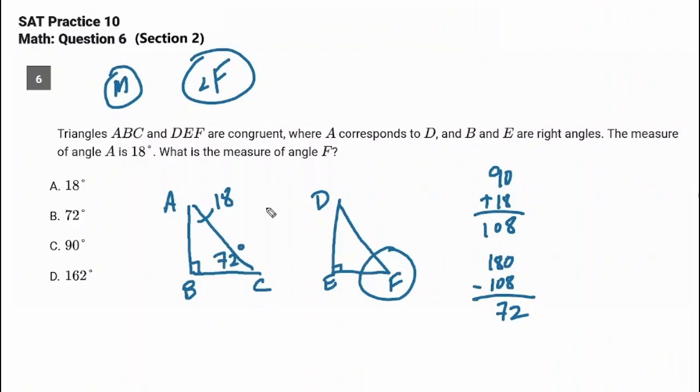These triangles are congruent. That means they're exactly the same. How many degrees are at F? It's the same as what's at C. 72 degrees. So the answer is B. Medium problems are not hard. They just take a little bit of work. Get it right and move on.